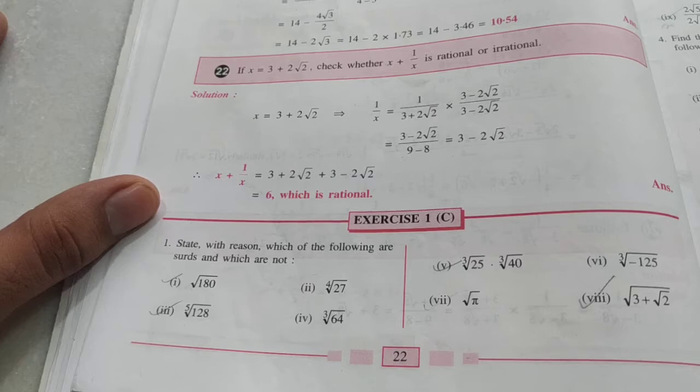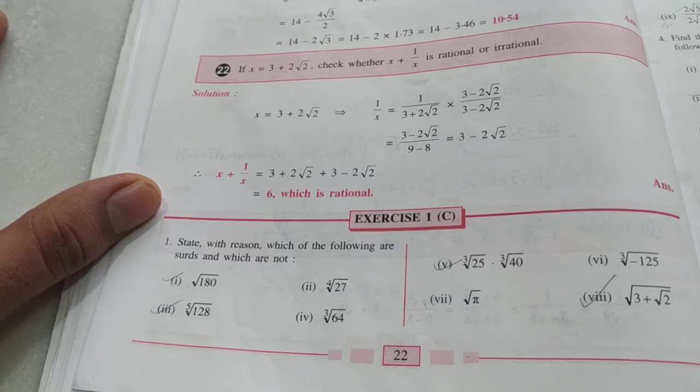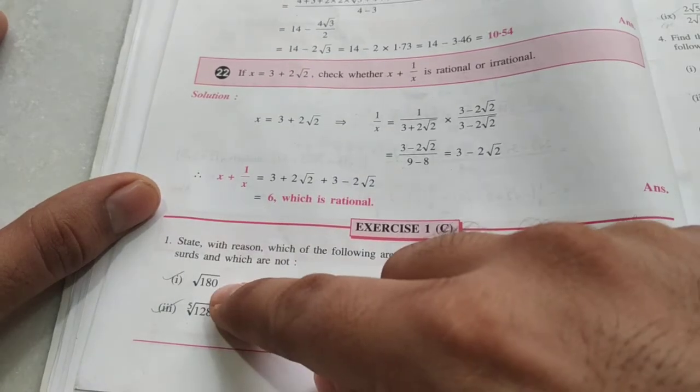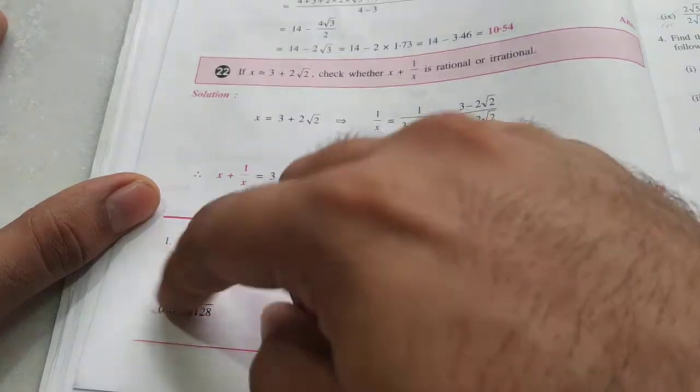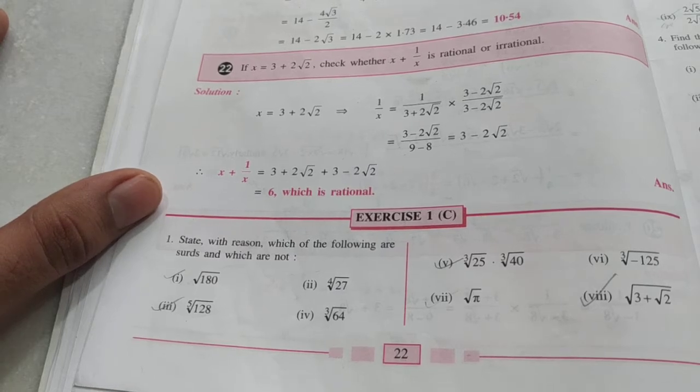All surds are irrational, but all irrational numbers are not surds. For example, pi is not a surd, even though it's irrational. Now, root 180 has an umbrella, but we'll have to solve it further to ascertain if it is a surd or not.